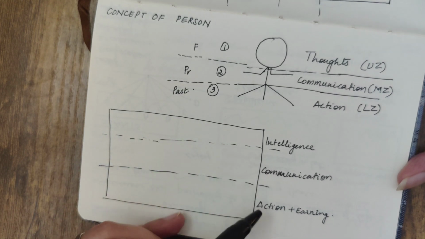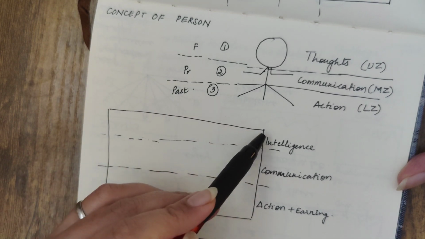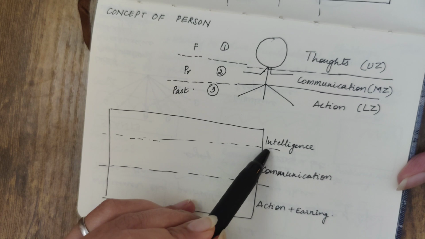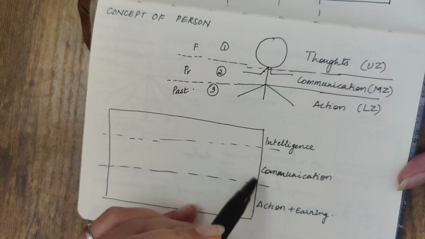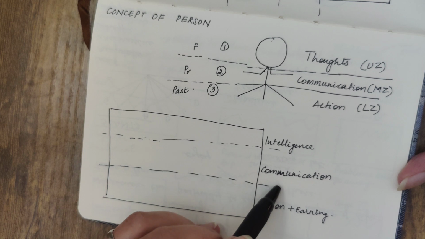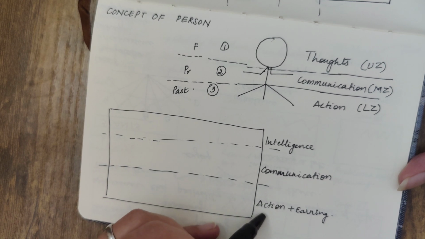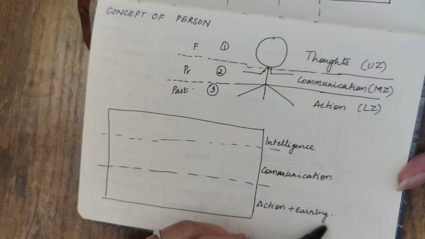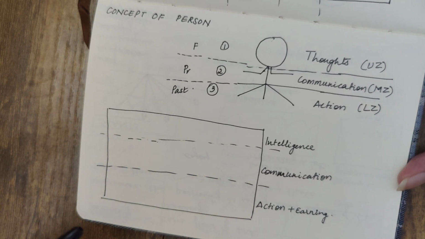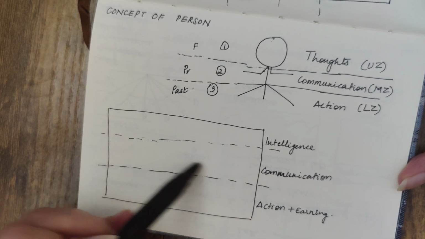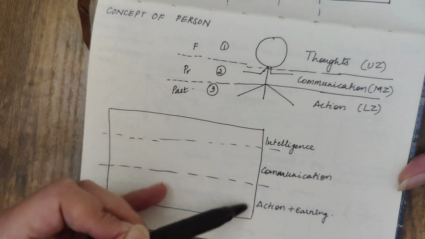So wherever on the page we look, the top 1/3 will depict intelligence, the middle will depict communication, and the bottom action plus earning. So remember, we divided the page essentially into 9 parts, 3 parts horizontally and 3 parts vertically.